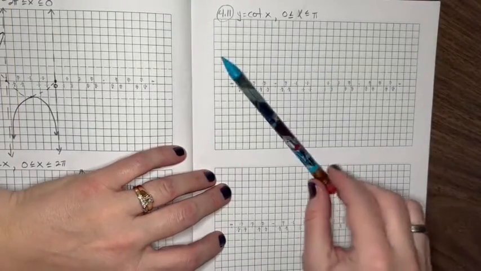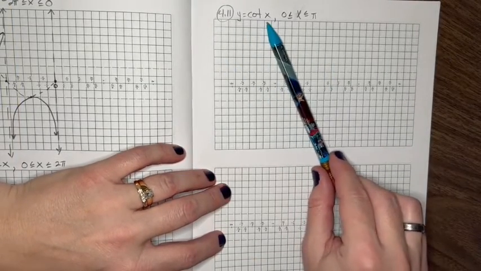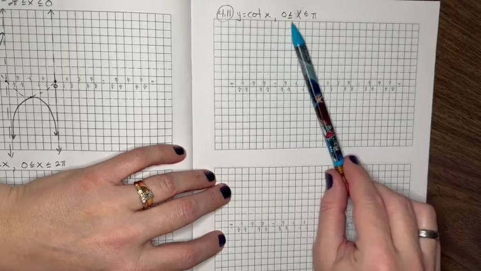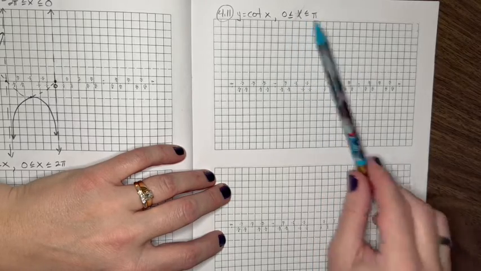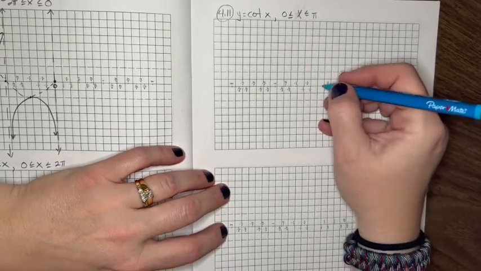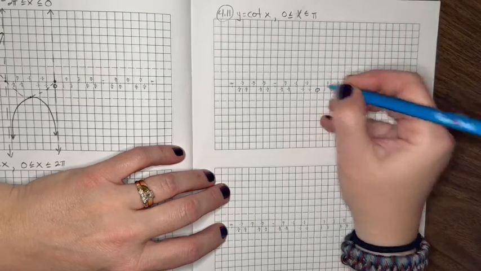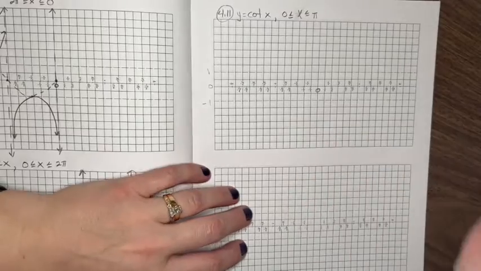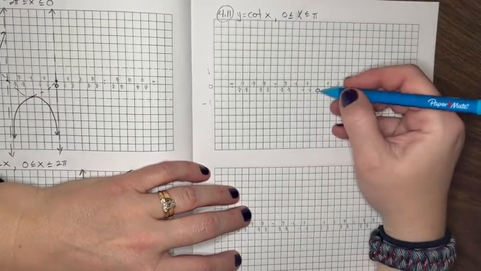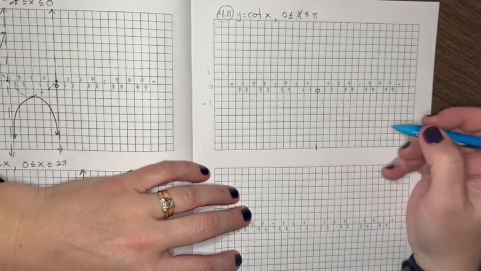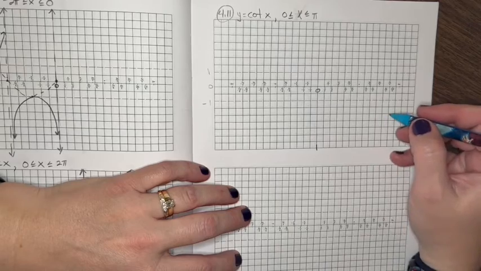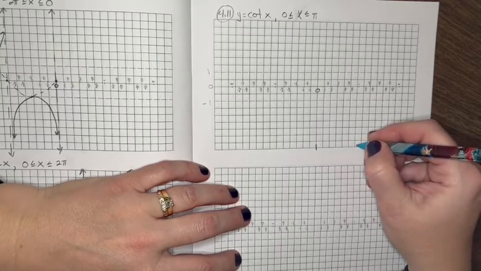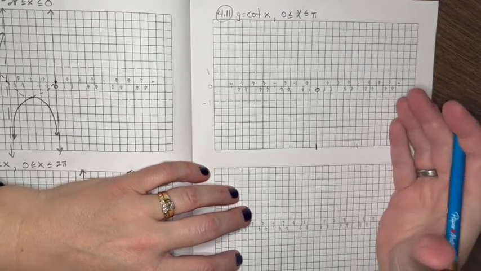All right, so for number 11, it's y equals the cotangent of x between 0 less than or equal to x, which is less than or equal to pi. Here's my 0 right here, right? And I'm going to mark these 1, 0, -1. So I'm going between 0, I'm going to actually just mark it down here, and pi, which is right about here. That's a pretty small space, right?